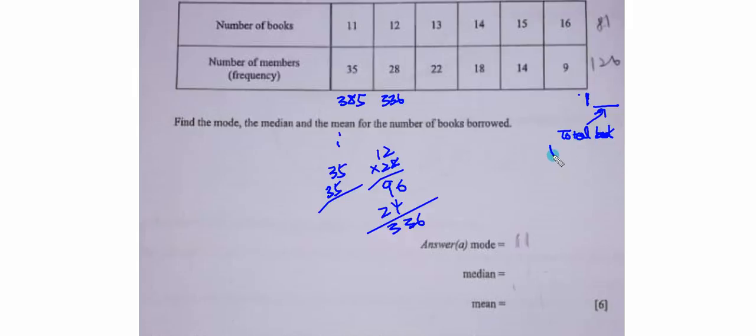Total number of books borrowed by 126 students. Okay, so the mean is equal to total number of books borrowed, which you add all of them together, and you put it up here, and then divided by the number of students, which if you work it out right, is 126.